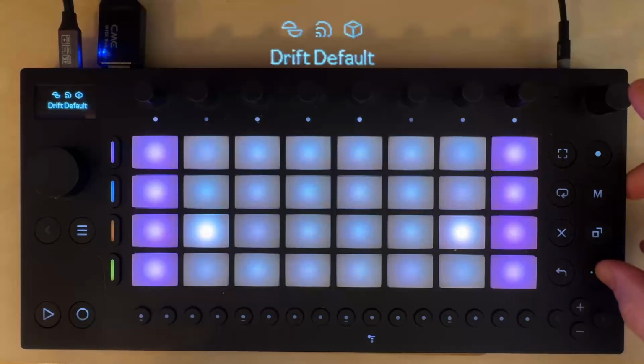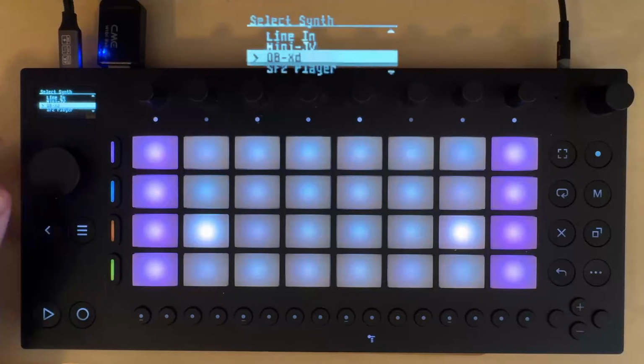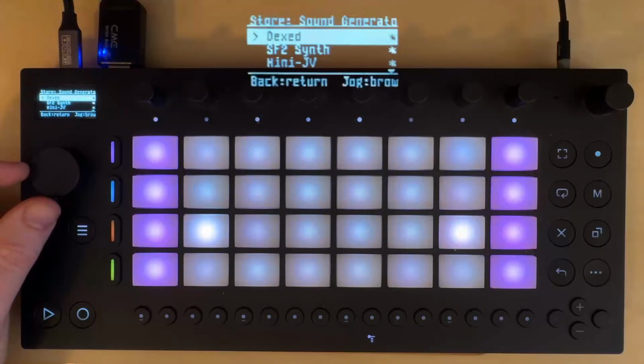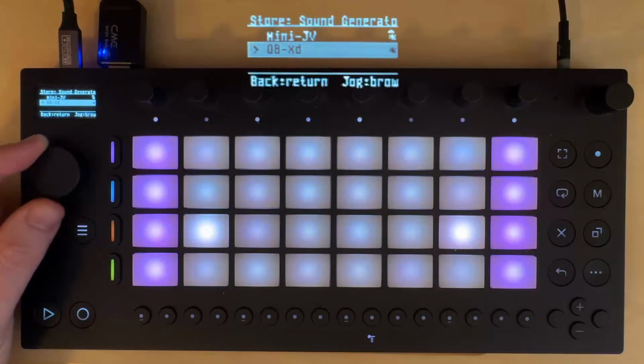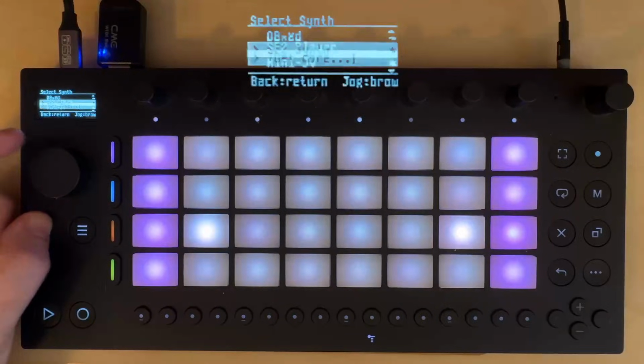Last thing is that there are a bunch of modules. You can choose to install them when you install Move Everything. There's also a module store. So if you go back to the UI and you go here, you'll see Get More. This will show you all of the available modules to install. It takes a second to load. And if there's an update, it'll give you an update. You can get more information about it. You can reinstall it, stuff like that.